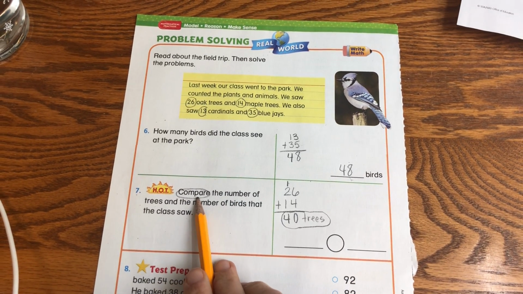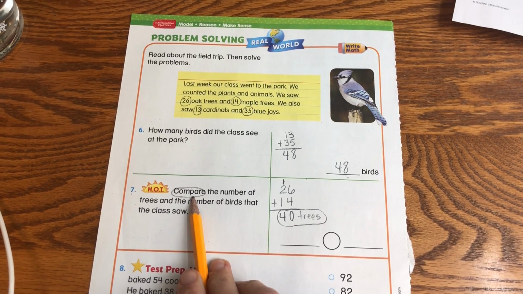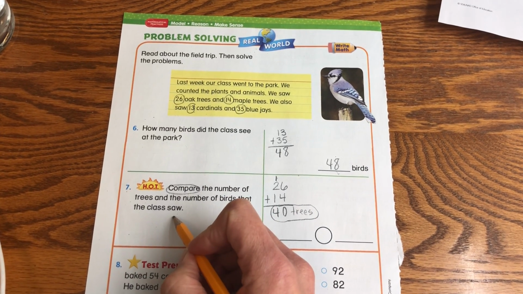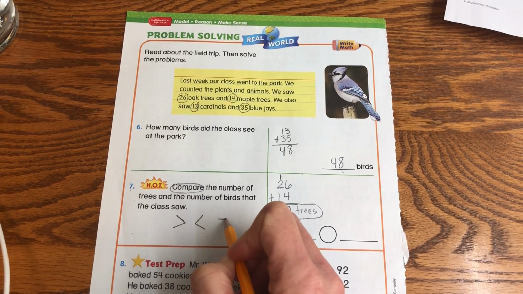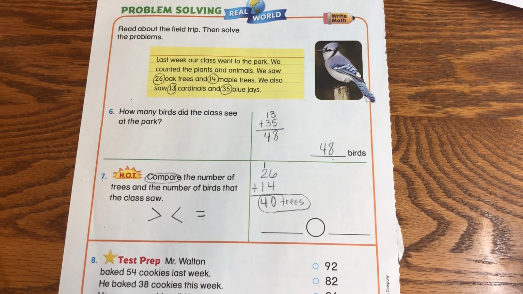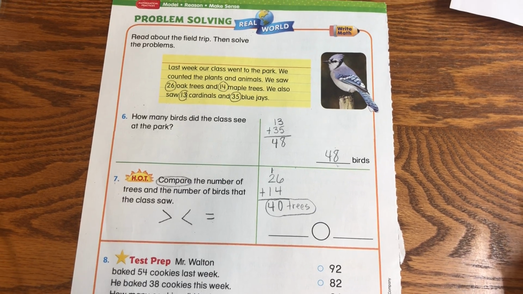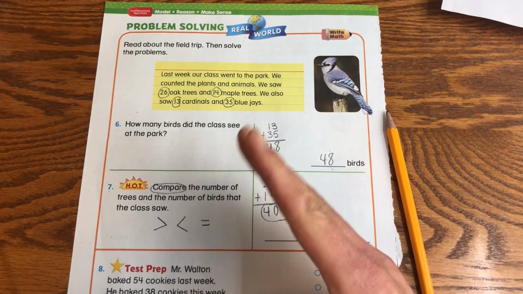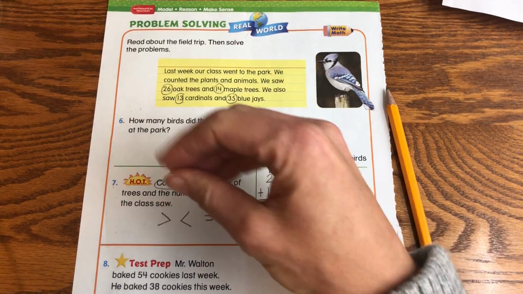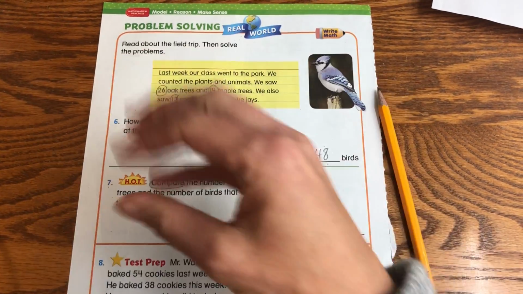They want us to compare them. We're going to use the symbol greater than, less than, or equal to compare. Remember, if we pretend this is a mouth, the mouth is always facing the larger number because it's a hungry Pac-Man. It wants to eat the big number.